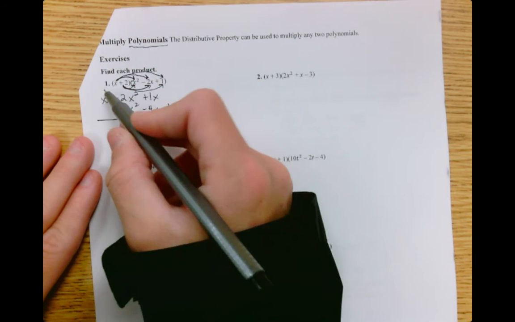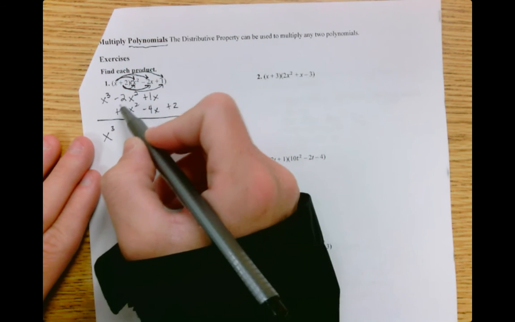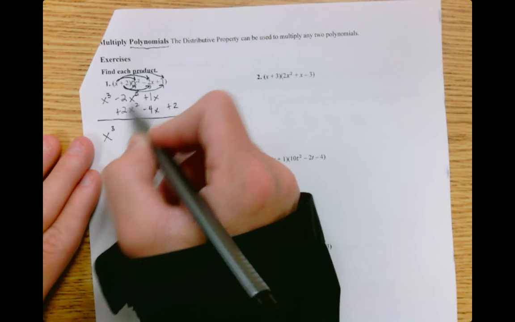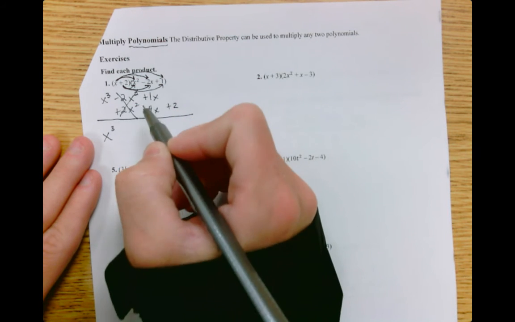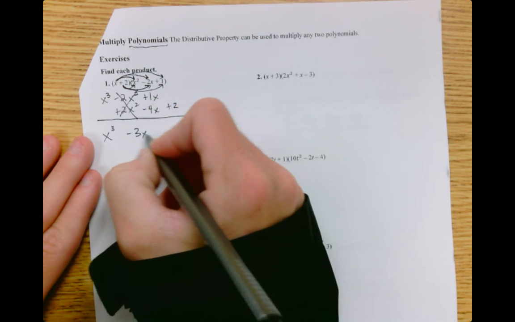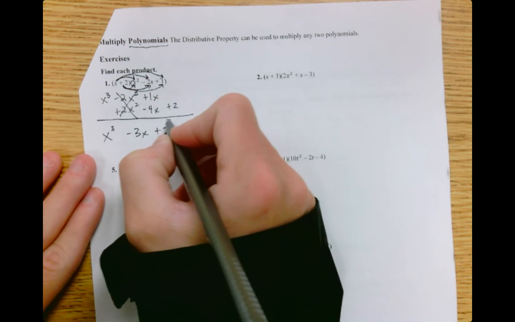And then we just combine now. So that's going to give me x cubed. Negative 2x squared, positive 2x squared, that's going to cancel. Positive 1, negative 4 gives me negative 3x, and then I have plus 2. So we just combine there.